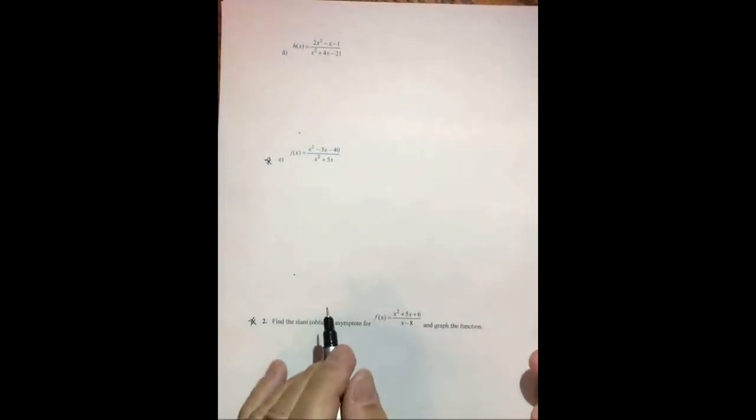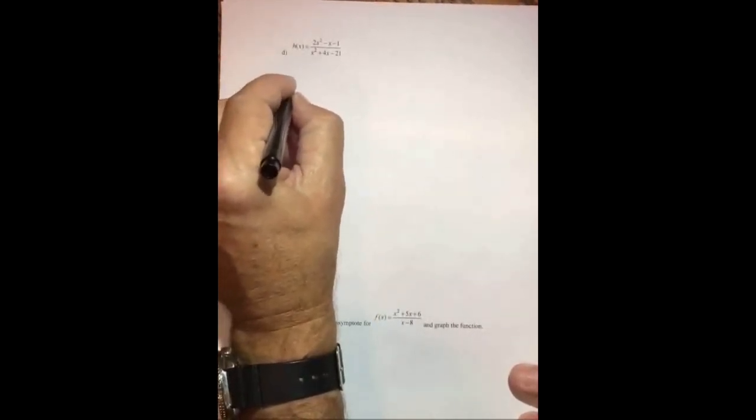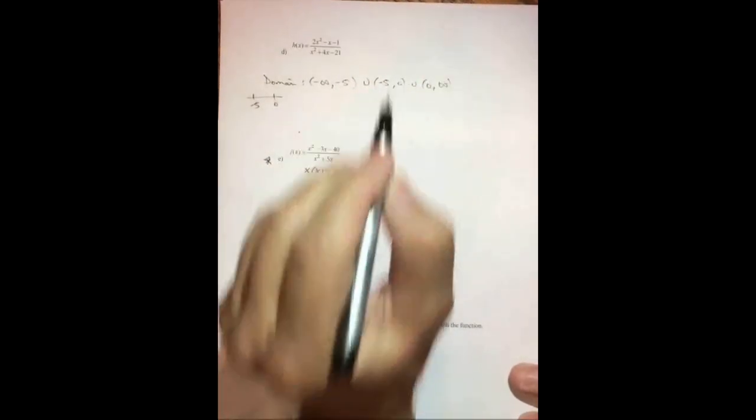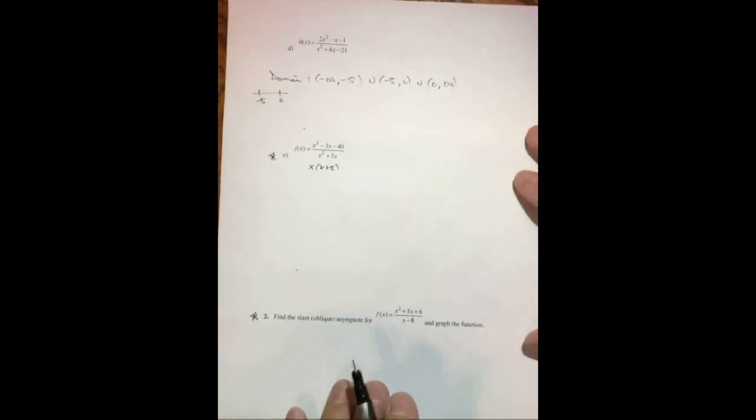All right. Now, on the second page, it's the same set of directions for this little problem. Okay? Now, the domain, if we look at this, what can we have? See, down here, this is x times x plus 5. So right away, the domain, I'm going to draw a little number line. See, I can't have minus 5, and I can't have 0. So the domain's minus infinity to minus 5, then minus 5 to 0, and then 0 to infinity. Those are the things I can use.